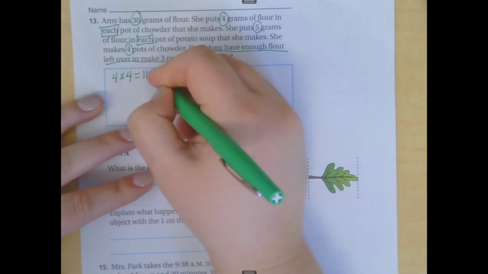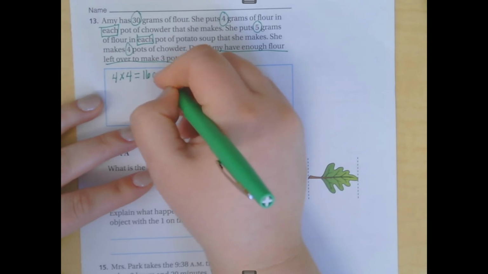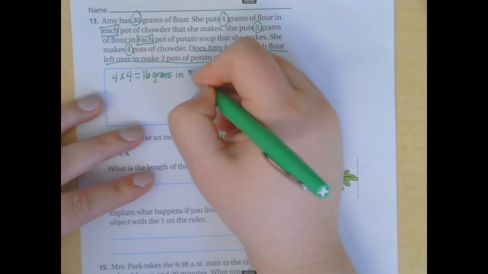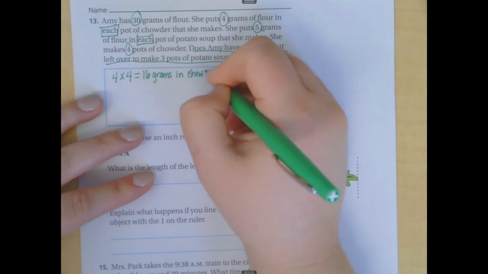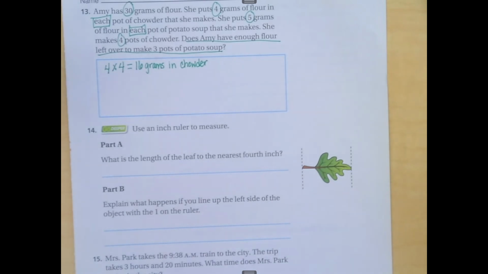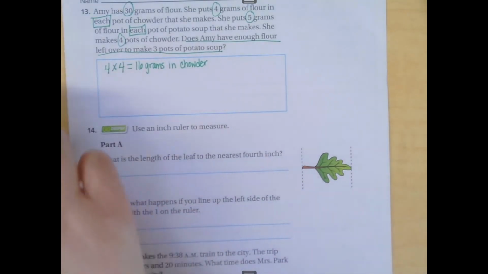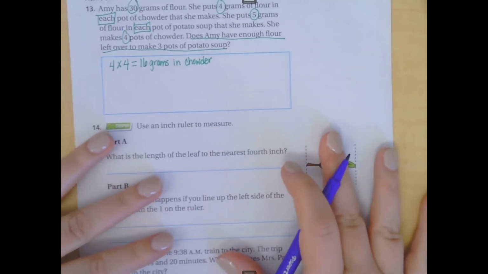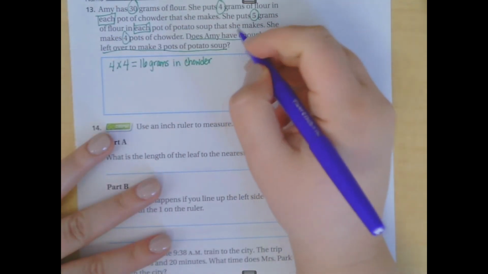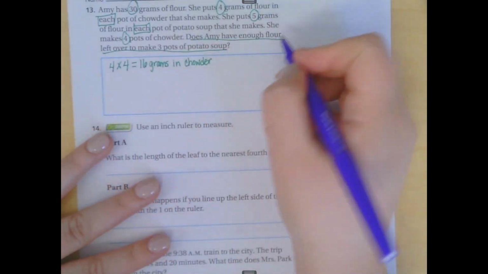So she used 16 grams in the chowder. Okay. And it wants to know if Amy has enough flour left over to make 3 pots of potato soup. Well, how much does she have left over? She started with 30 grams.